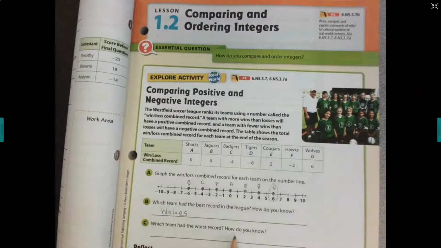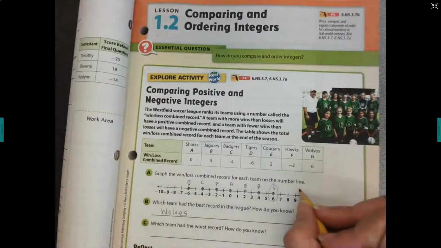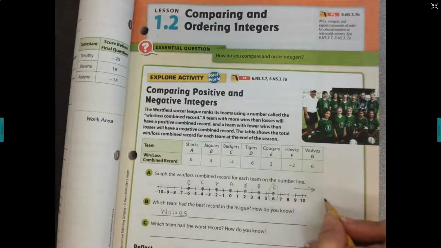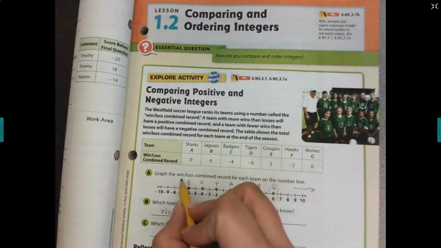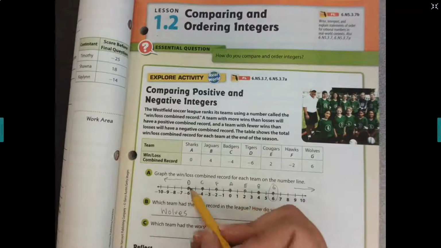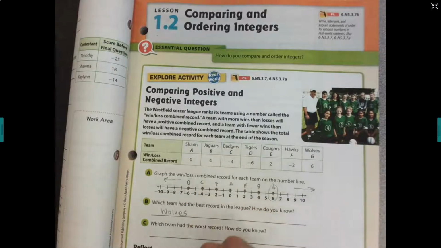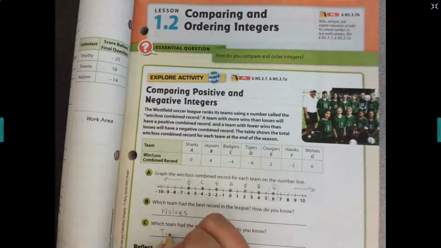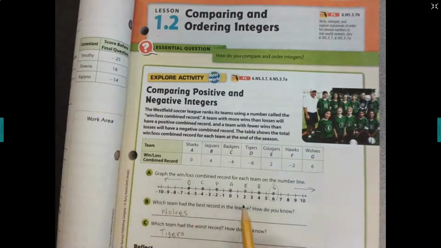Which team had the worst record, and how do you know? So same thing, as we go from left to right, if it gets bigger, then the opposite is true this way. We get smaller, lower scores. So the lowest score graph is here. That's the Tigers. Their score is to the left of 0, which means it's below 0, and it's the leftmost point.